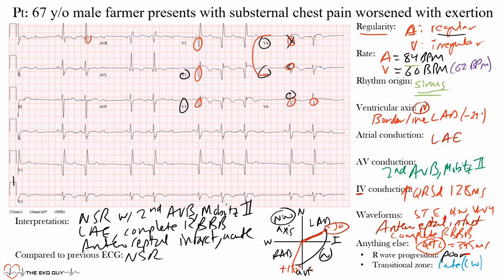So this EKG shows normal sinus rhythm with a second degree AV block, Mobitz type 2, left atrial enlargement, complete right bundle branch block pattern, and an anteroseptal infarct. This is likely an acute event, as we saw here. All right, well, that's the end of this EKG of the week. I hope you learned something.